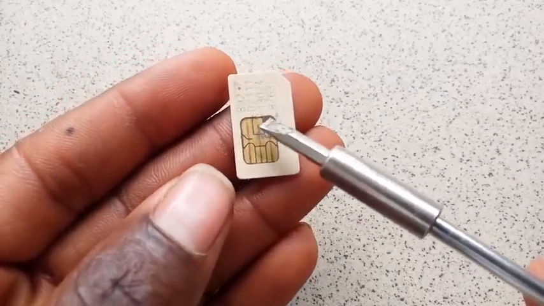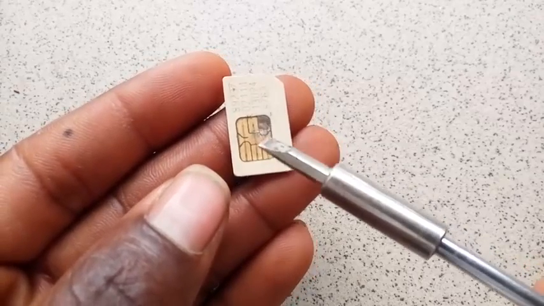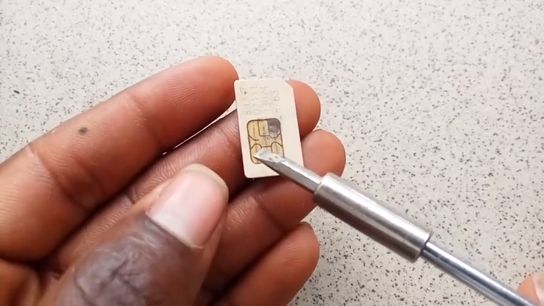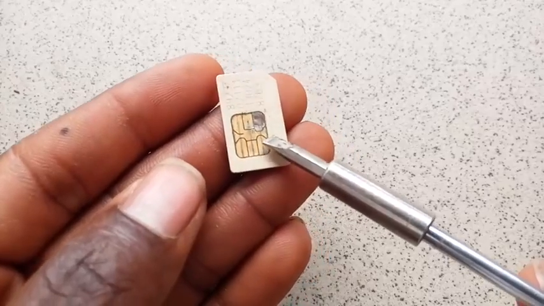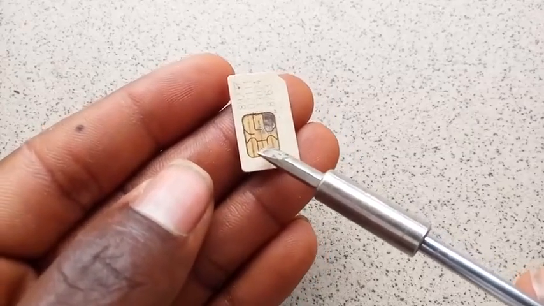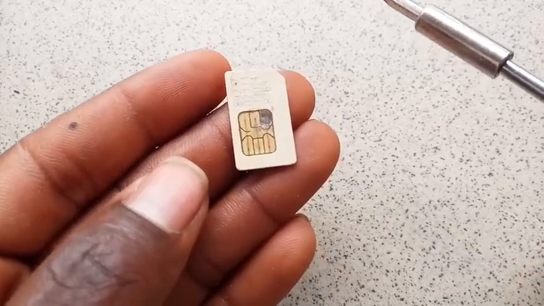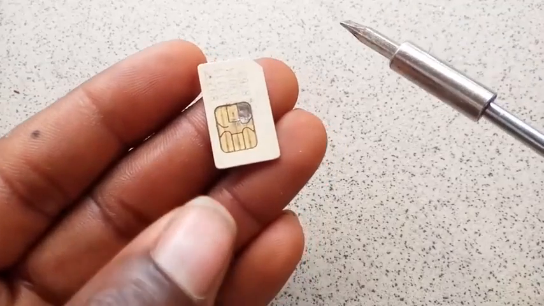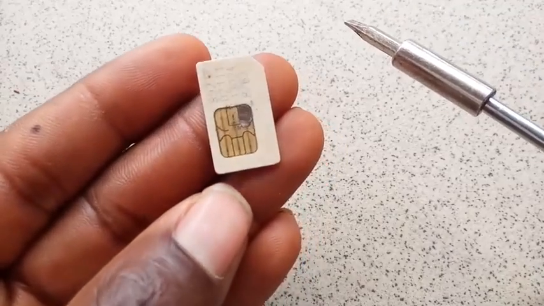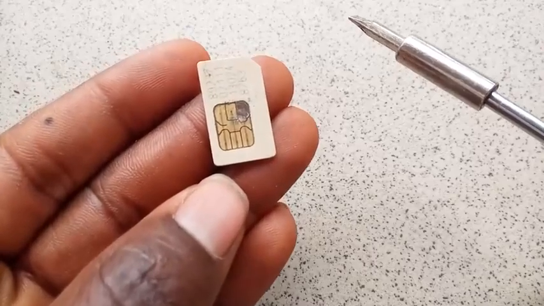If you have taken this one as your first SIM, you wipe this one. The second SIM, you wipe this part. The third SIM, you wipe this part. Then the fourth SIM, wipe this one. Wipe this one, wipe this one. When you are finished with all the 6 SIM cards, one will give you free internet, free calls.